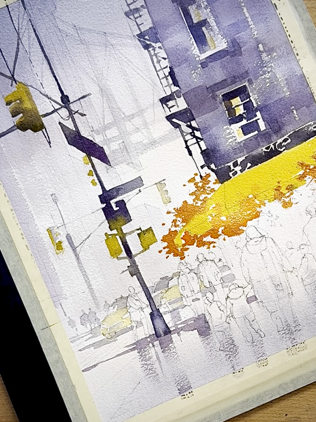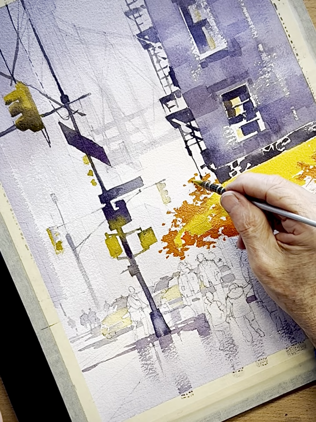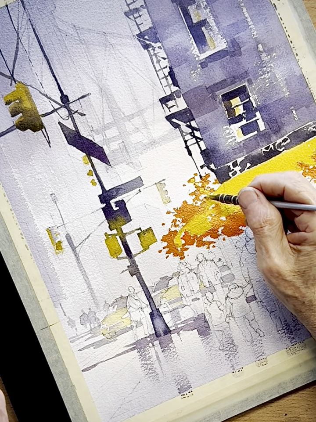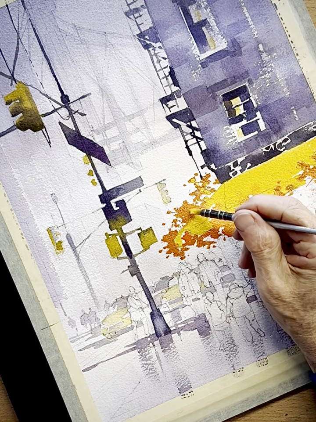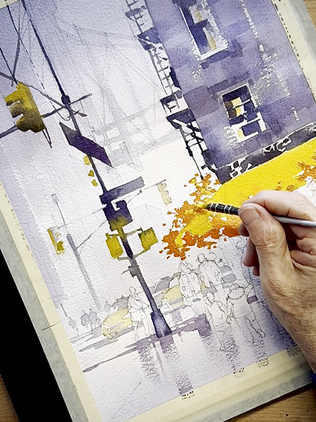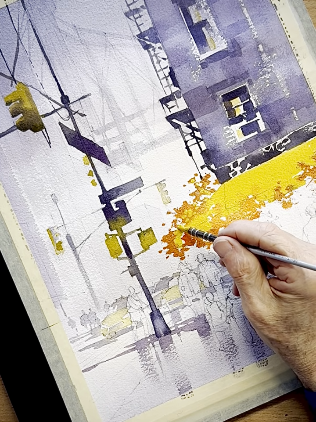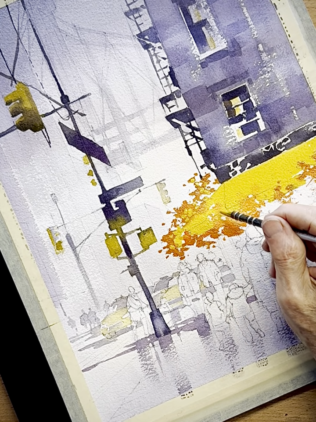Does have a little bit of cad red that leached into it. Generally okay. While that's still relatively wet, I'll use a small mop and just drop in some additional yellow. As if blossoms, real or fake, whatever they may be.